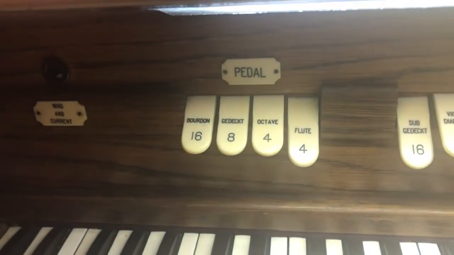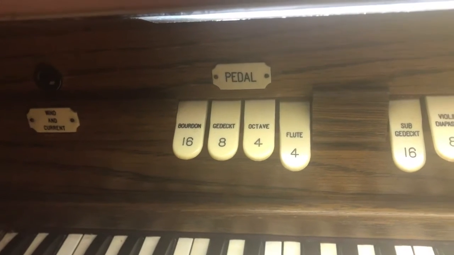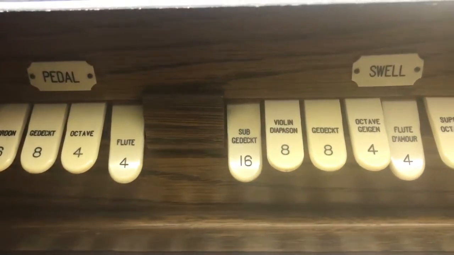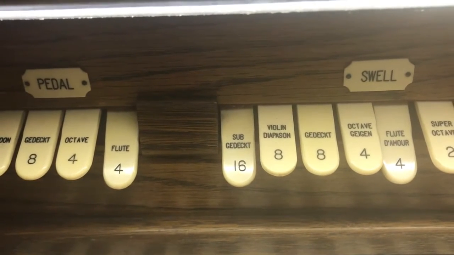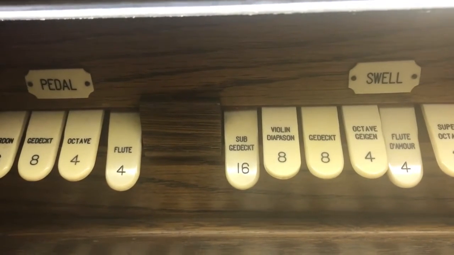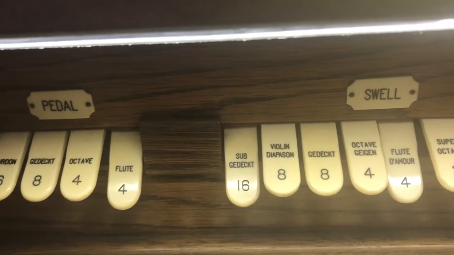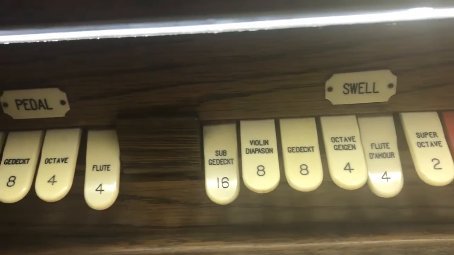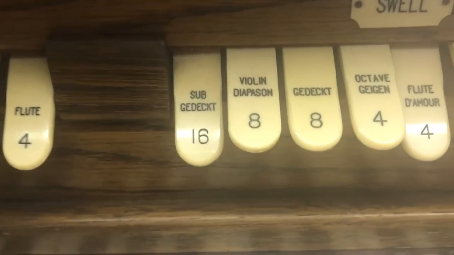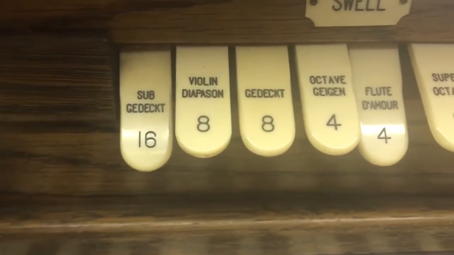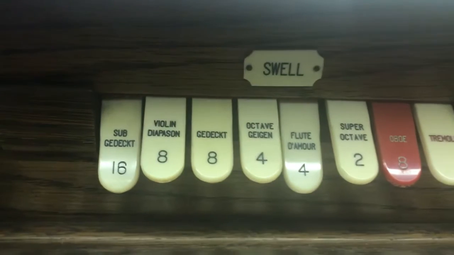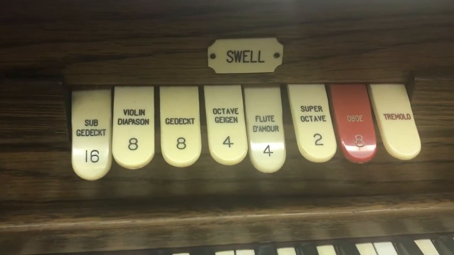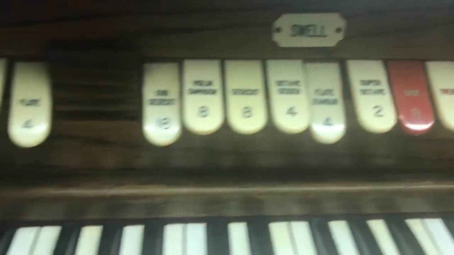Well, you've got a gedect, which is a kind of flute. You have the flute d'amour, which is a little bit of a, I think, a brighter flute than the gedect. And you have an oboe. And you probably have some additional pipes that are used in the diapason, which is a guess on my part. So I kind of agree with that article that says this is probably a 2.5 rank pipe organ in all.